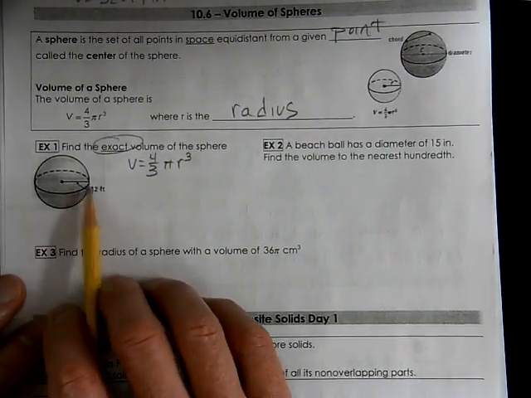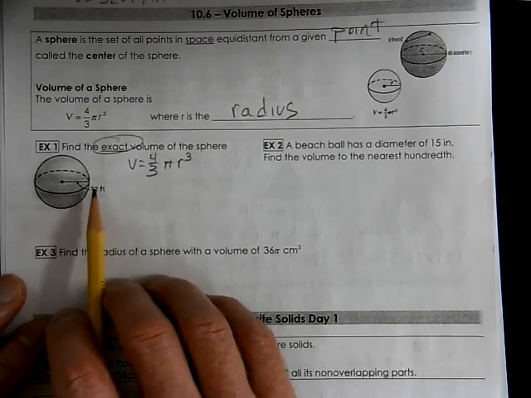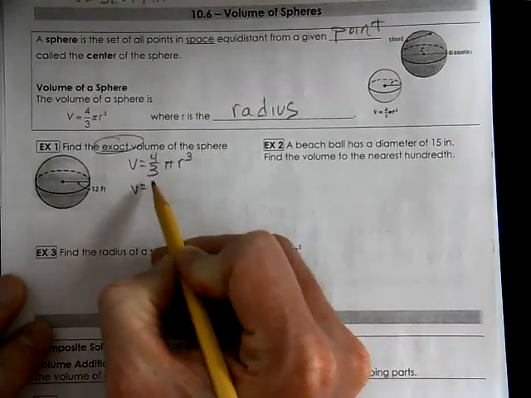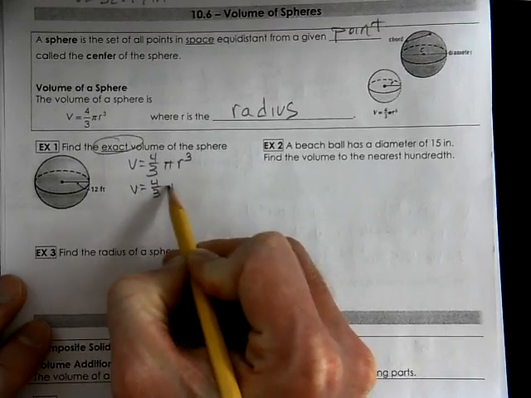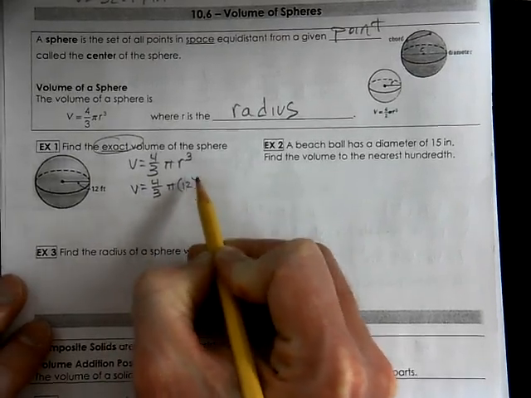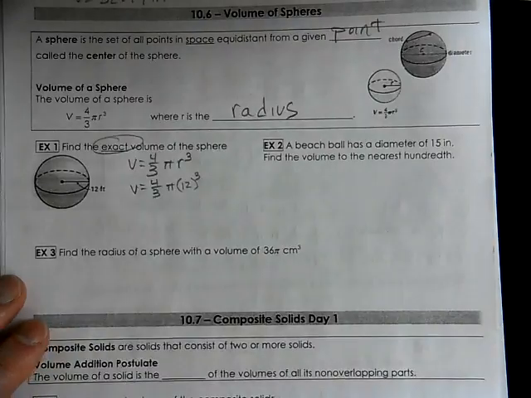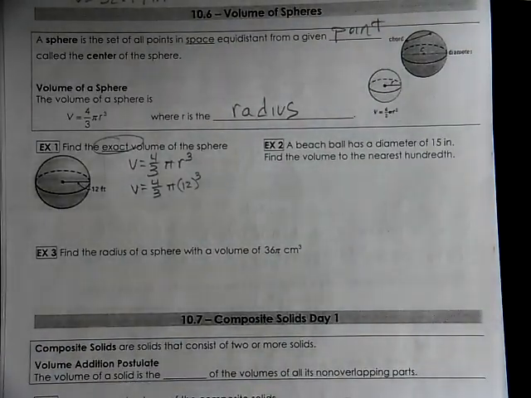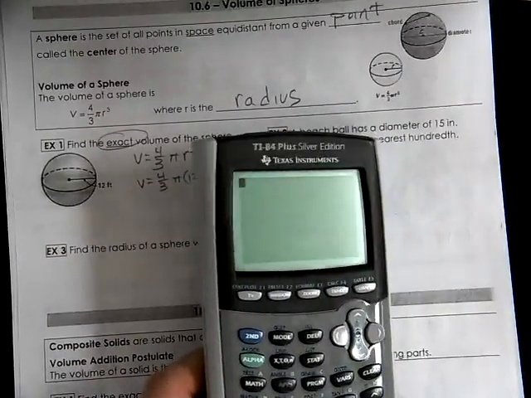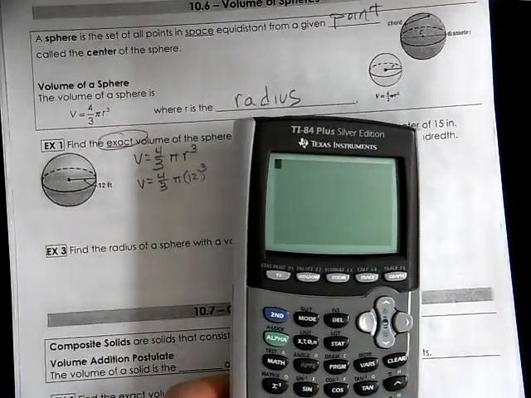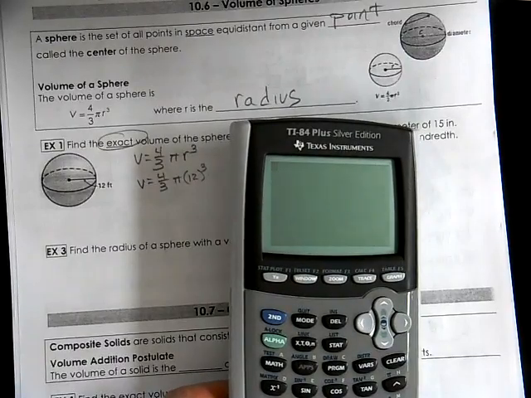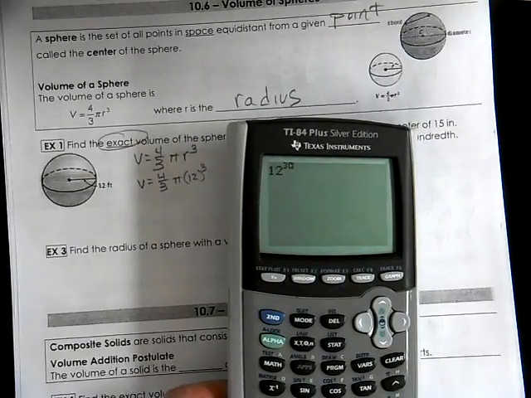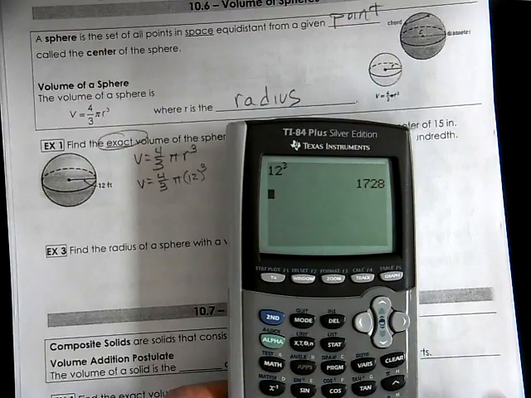So here they give us the radius. They give us the 12. So you're putting the 3 onto the 12. Then we can come over to our calculator. And we have 12 cubed. That gives us 1728.